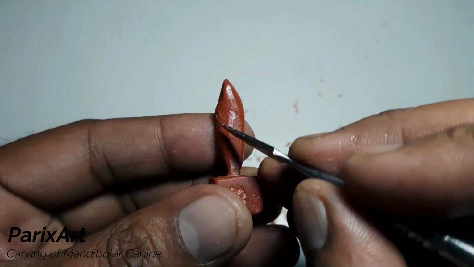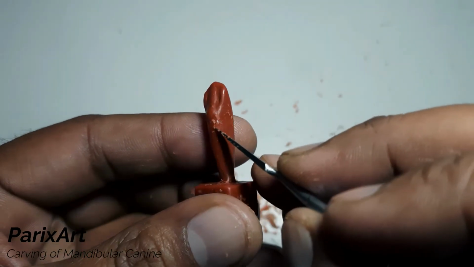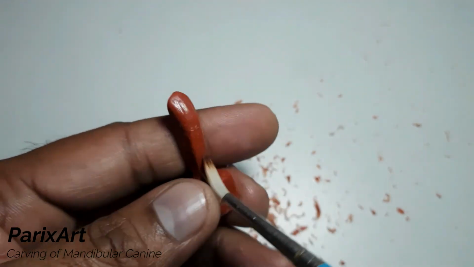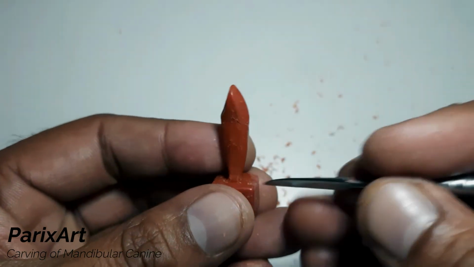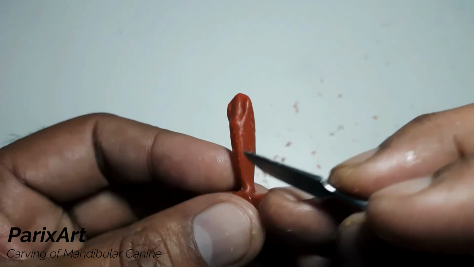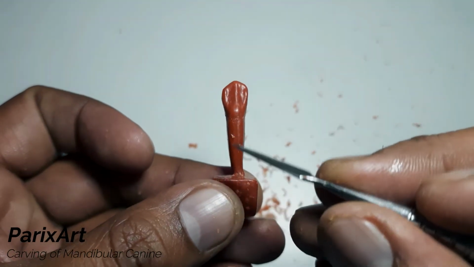So you can see now we've got the cervical lines. See, we'll smoothen all. See the shape of root.